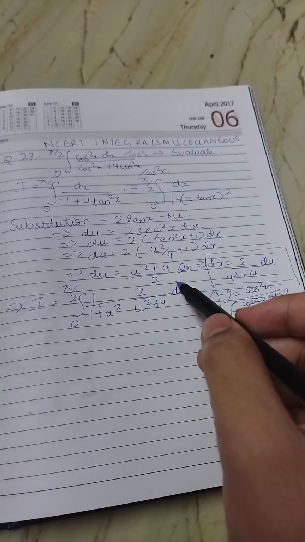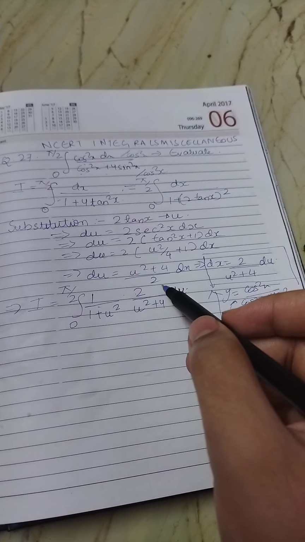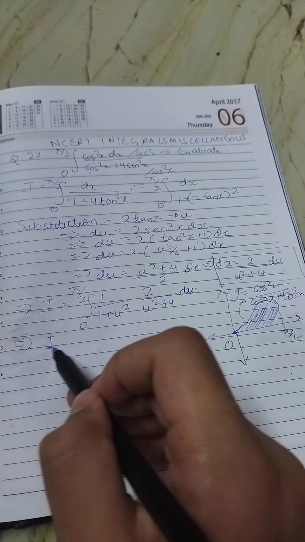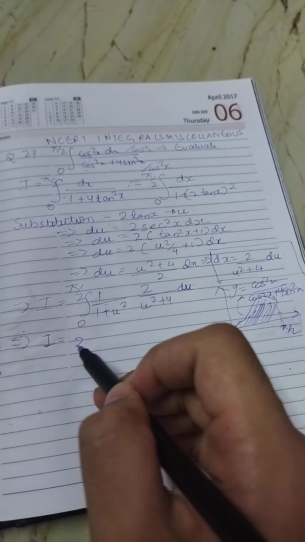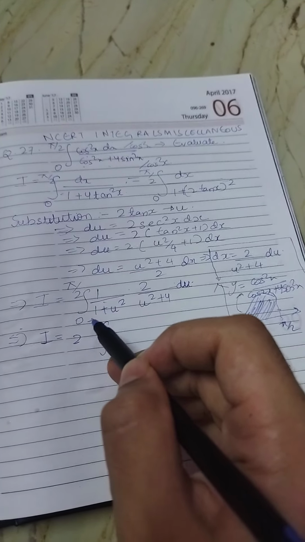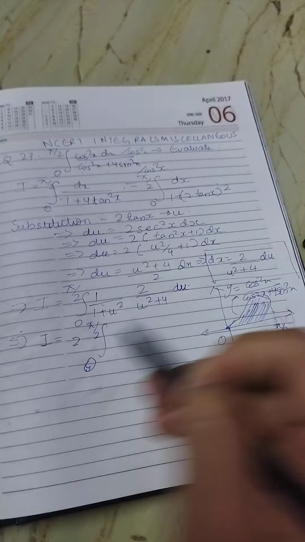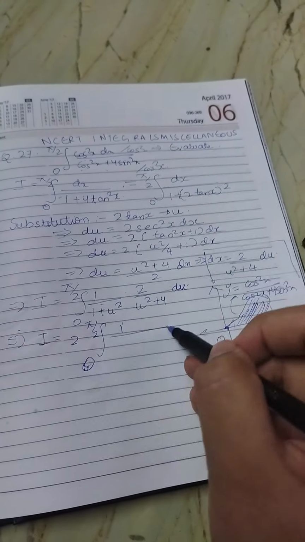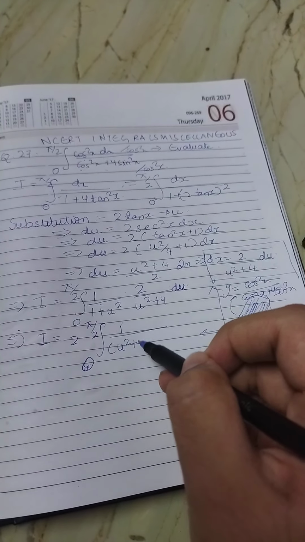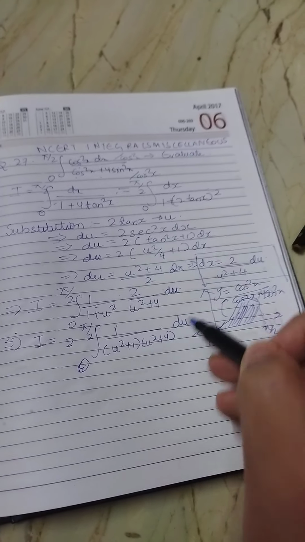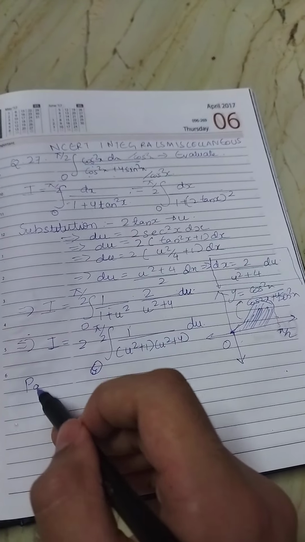Understood, everybody? Okay, I am continuing. I is equal to, I can take out the constant term outside of the integrand, the limits extending from 0 to pi by 2, 1 by (u square plus 1) into (u square plus 4) du.